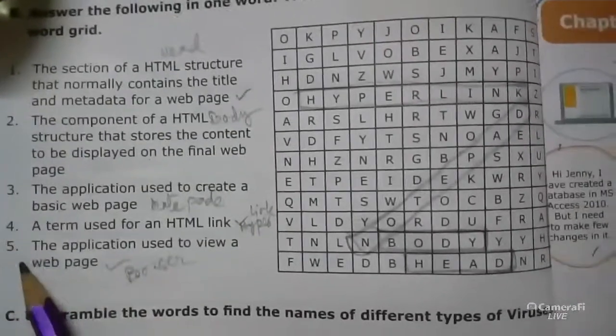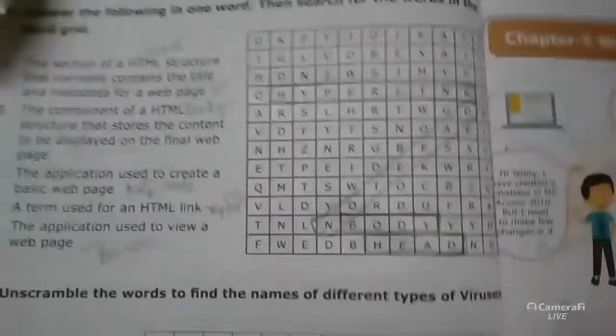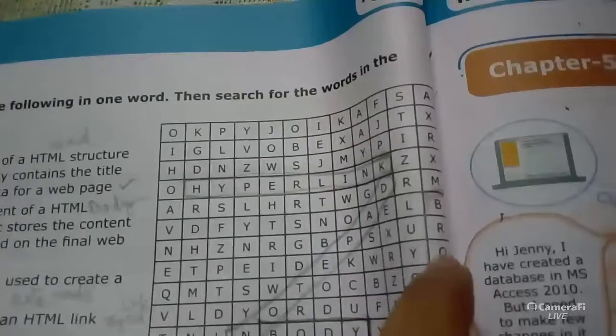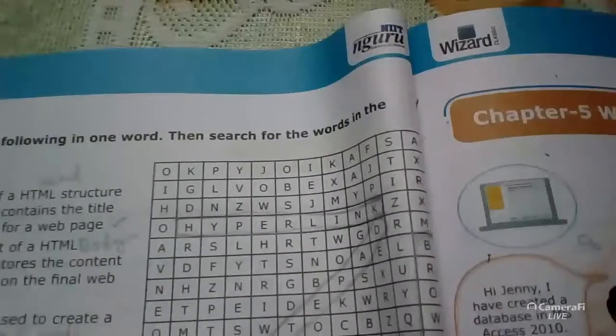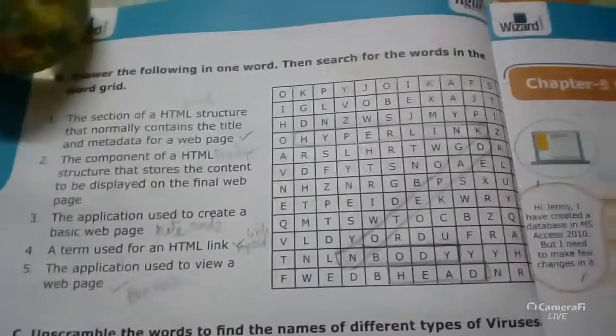Next is number 5, the application used to view a web page, that is browser. Browser is this side at the corner. See, BROWSER. Okay, you got it? This side, mark it, browser. Then number B is completed. I think you have completed and marked.